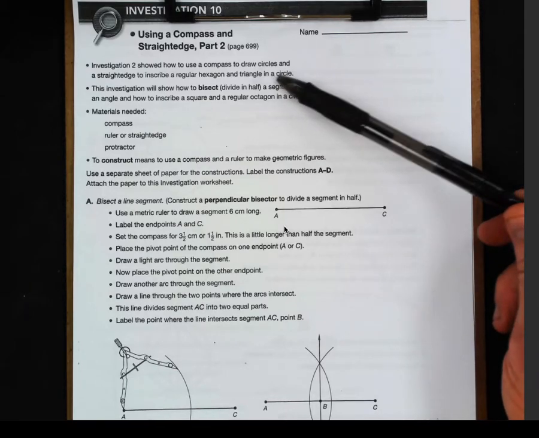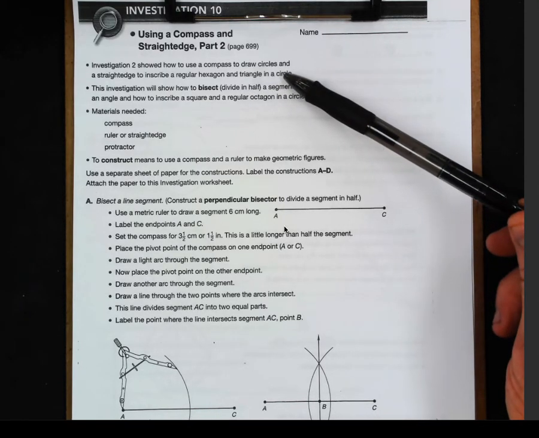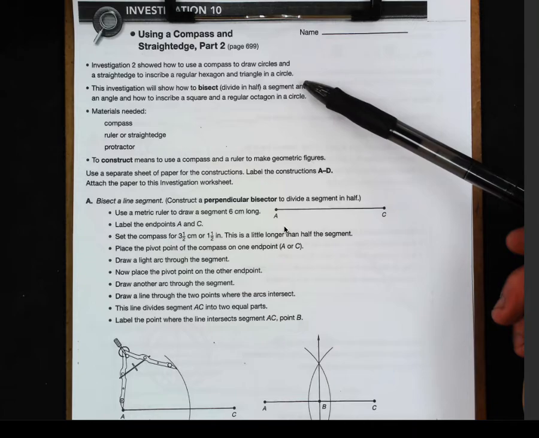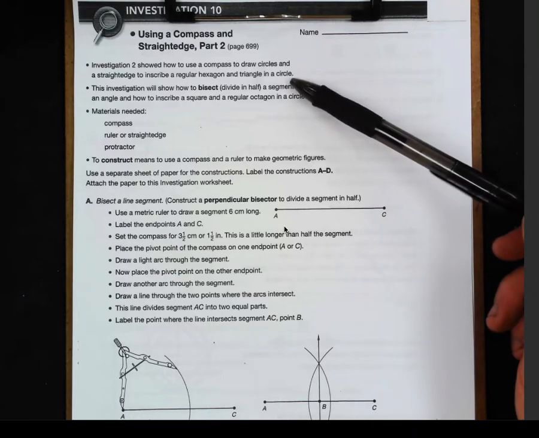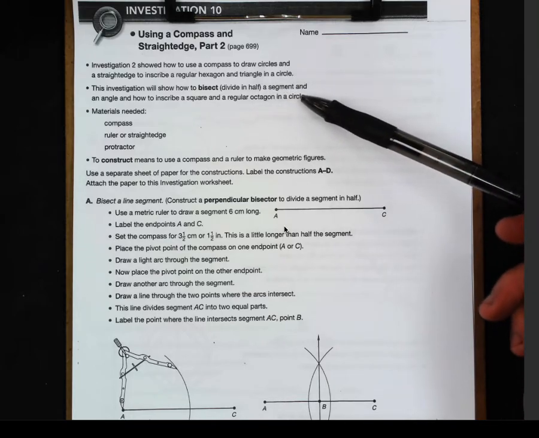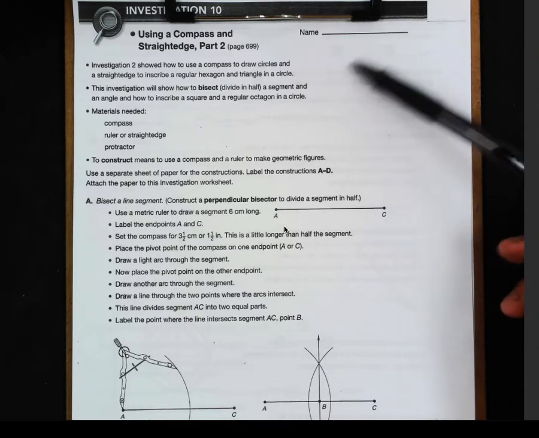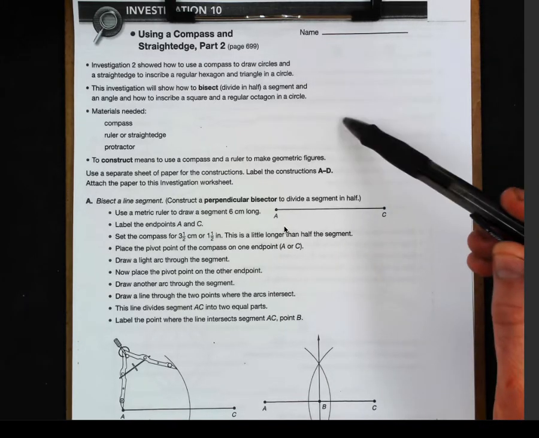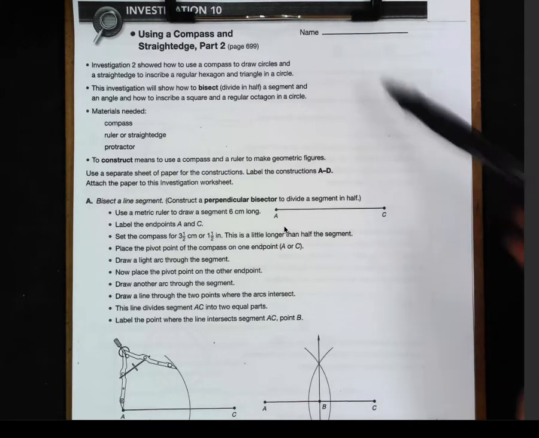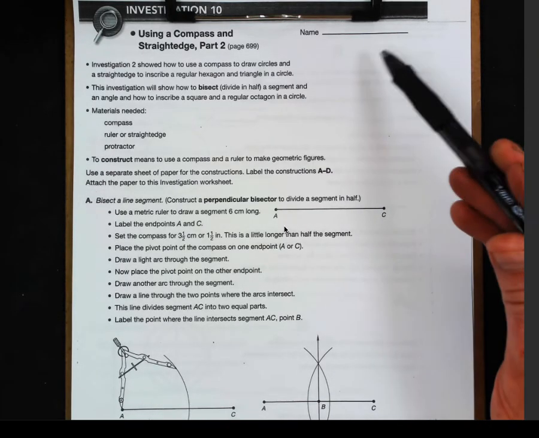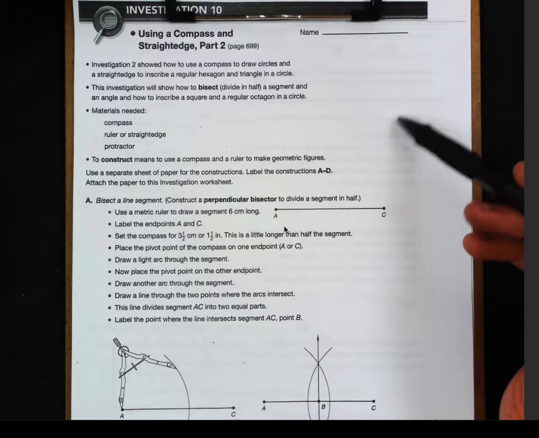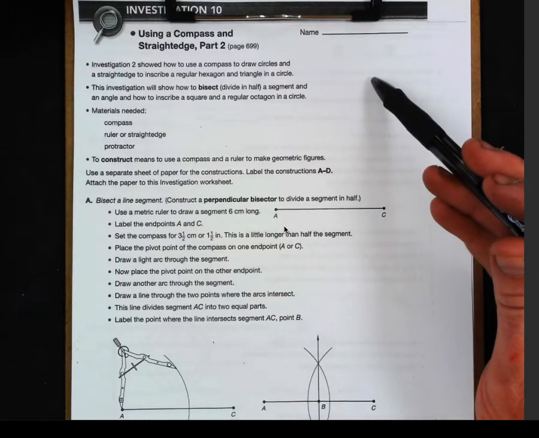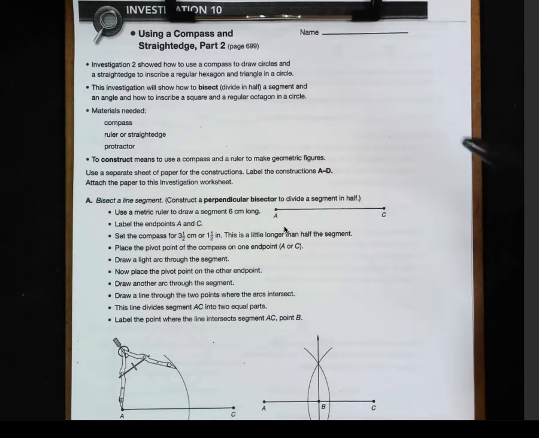Investigation 2 showed you how to use a compass to draw circles and a straight edge to inscribe a regular hexagon and a triangle in a circle. If you remember way back months ago, we would draw a circle, then do 12 o'clock, 2 o'clock, 4 o'clock, 6 o'clock, 8 o'clock, 10 o'clock, and connect those dots. That would have been a hexagon. If we went from 12 o'clock to 4 o'clock to 8 o'clock and back to 12 o'clock, skipping dots, that would have been the triangle.